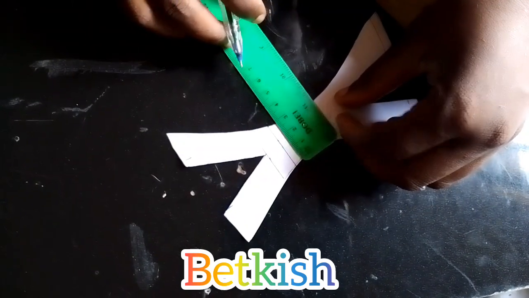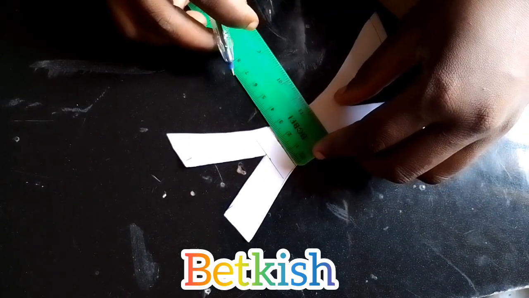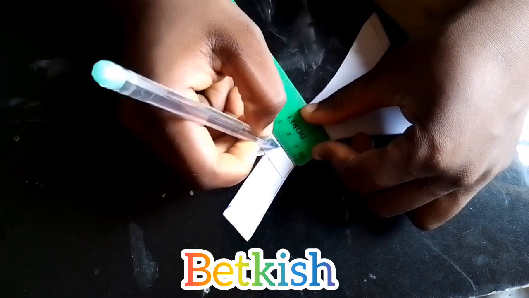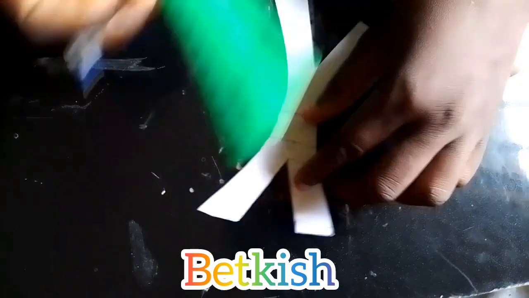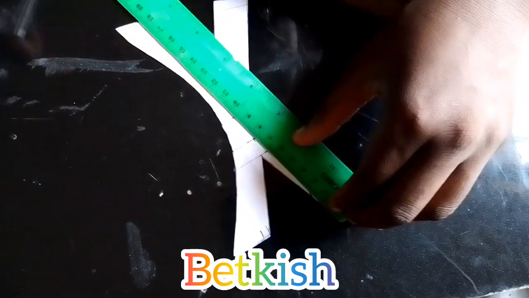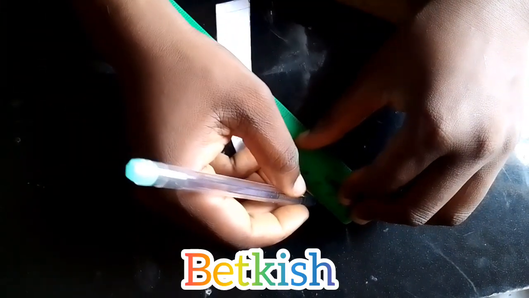Yes. So what I will do next is divide this into 2. This is actually 3 centimeter. 3 centimeter divided by 2 is 1.5. So we'll go through the same process of finding where this point is, bringing it to this point and drawing a straight line.